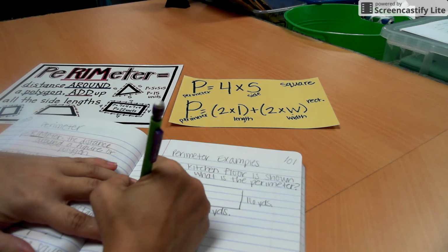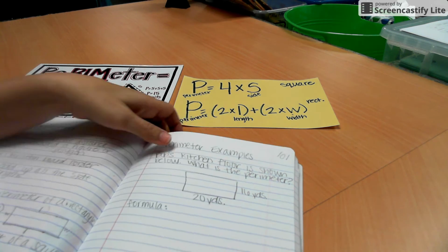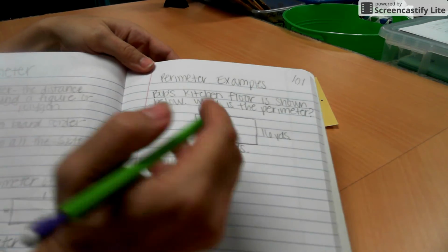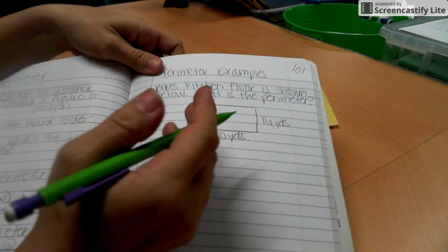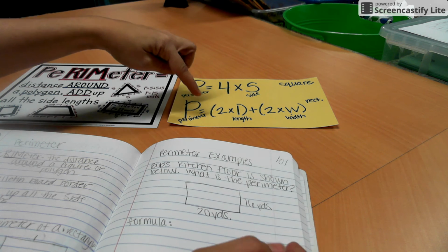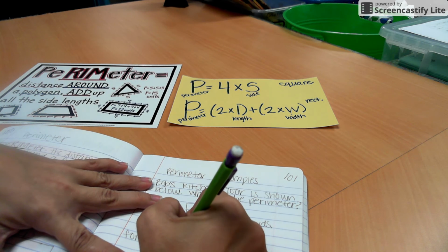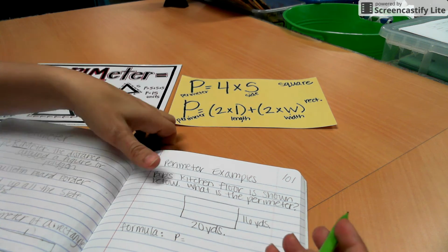Okay, hopefully you copied that down. Now here's what we're going to do. We are going to write the formula for it and then check by doing it the way we were taught in third grade, to just add up all the sides, because it's always good to check.